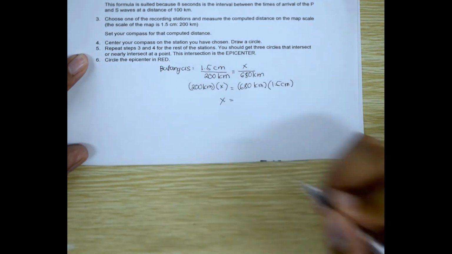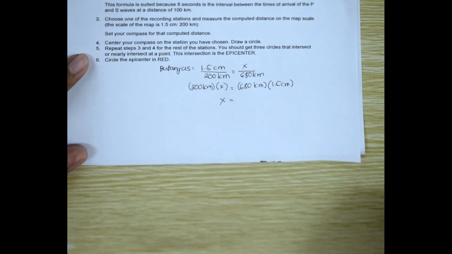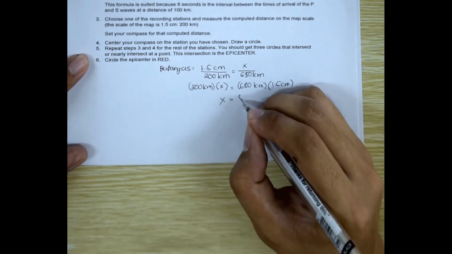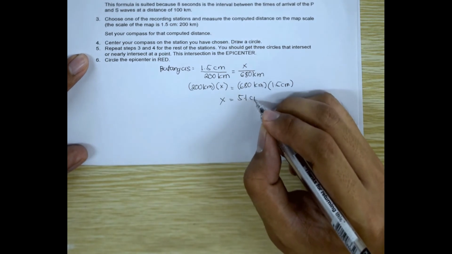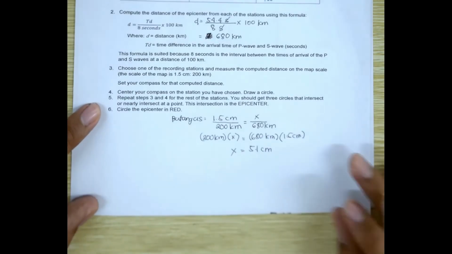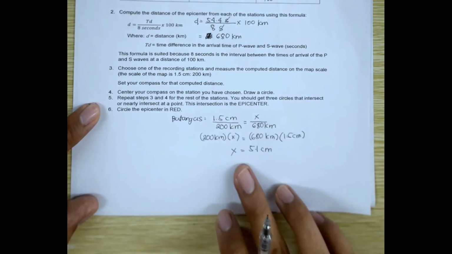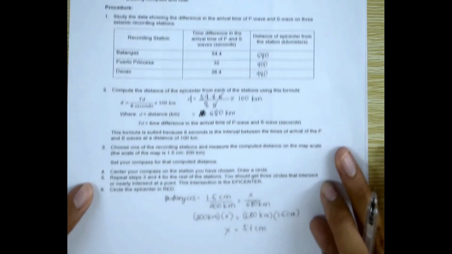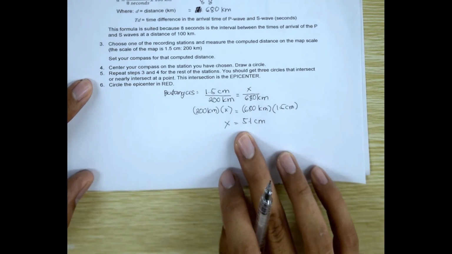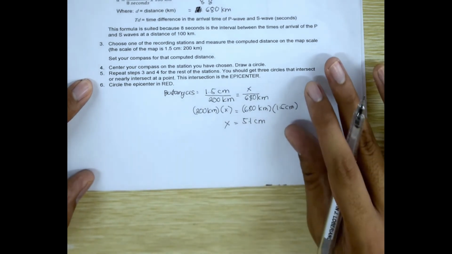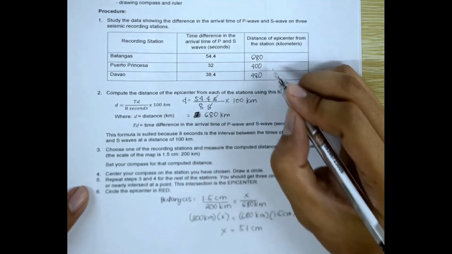Performing this one, we will get X is equal to 5.1 centimeters. Therefore, in our map, 680 kilometers is equal to 5.1 centimeters. Let us put that in our table.